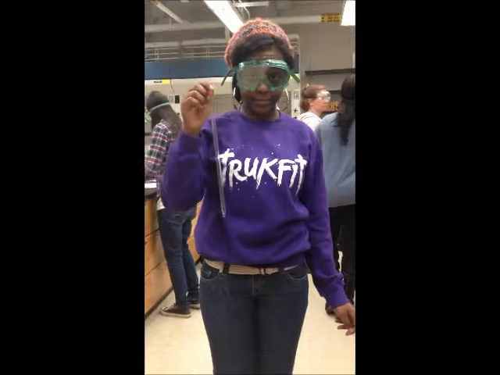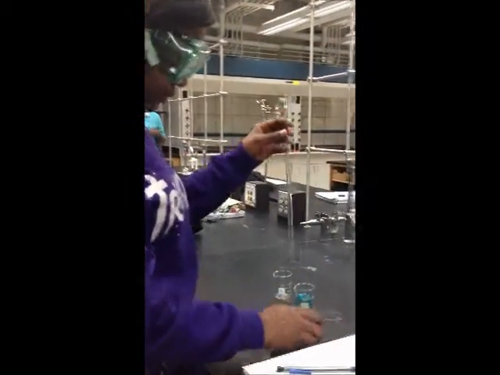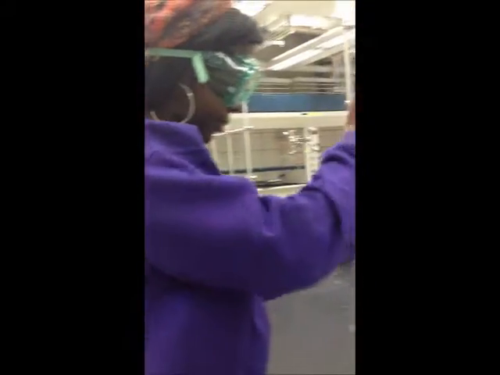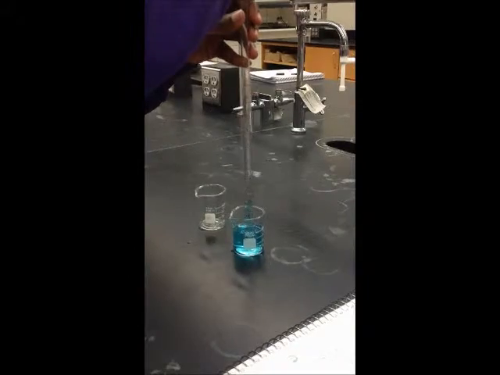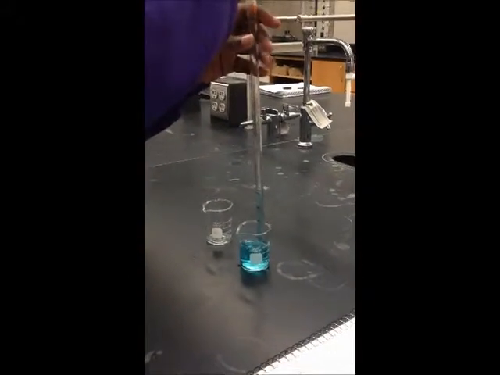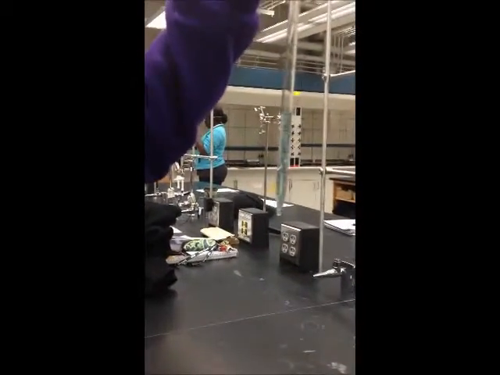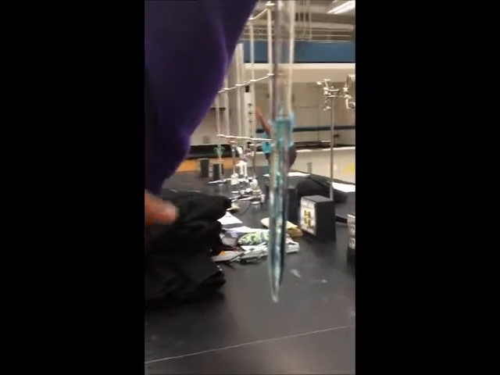Here is lab partner number 2. She will also be demonstrating how to calculate the volume of a solution by difference using this pipette, which was already primed. Remember to squeeze the bulb before placing it on the pipette. Once you have your desired volume, raise the pipette, locate the bottom of the meniscus, and read the volume from there. The volume of this solution is 7.1 milliliters.